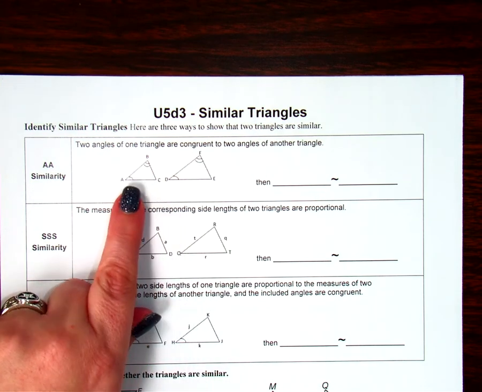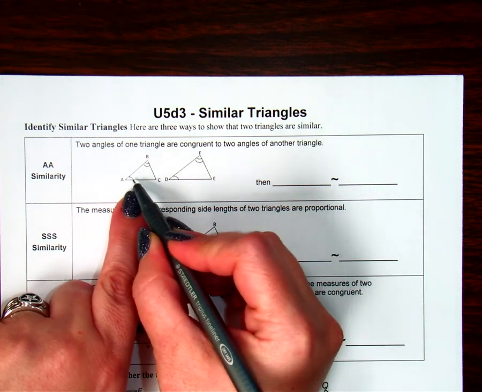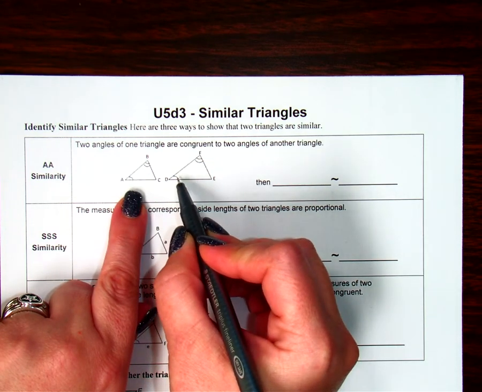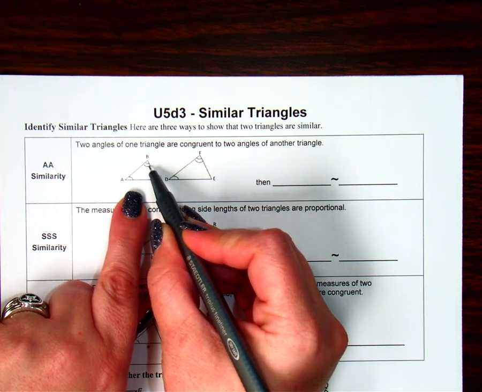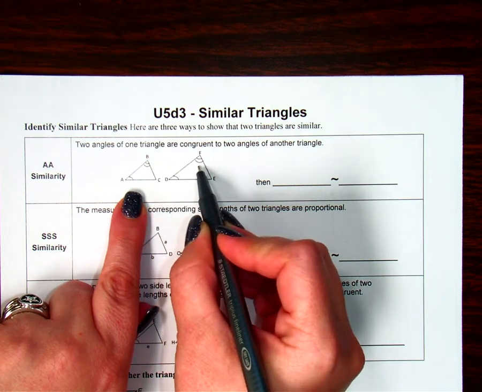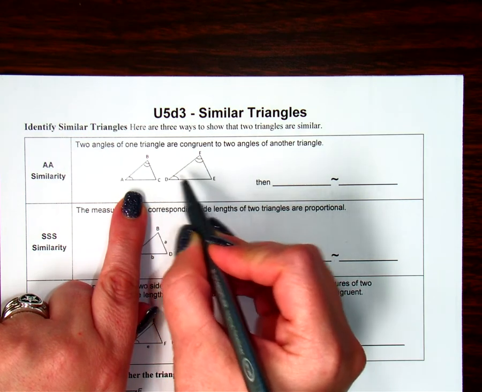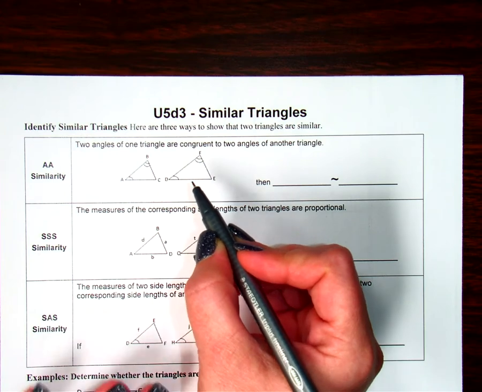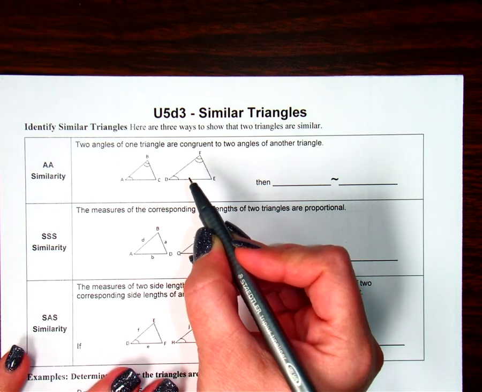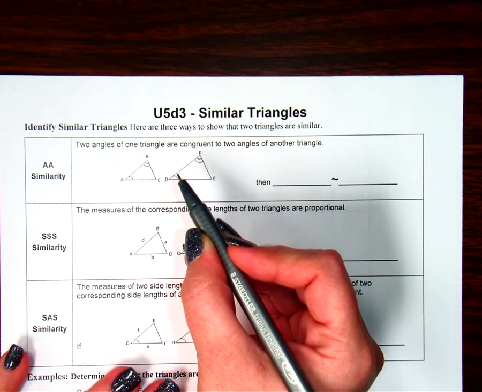So for example, in this one I can see that angle A has a single arc on it, and so does angle D. Angle B has a double arc on it, and so does angle F. So that tells me that these 2 triangles are similar. It's not enough to prove that they would be congruent, but they are definitely going to be similar.